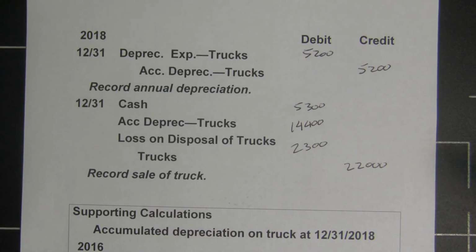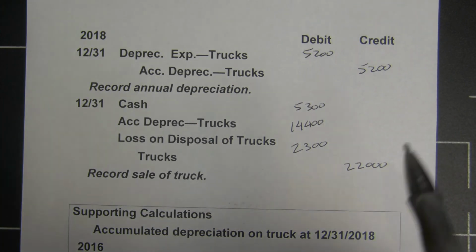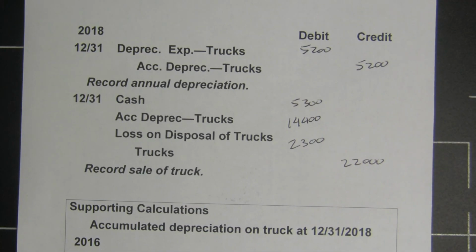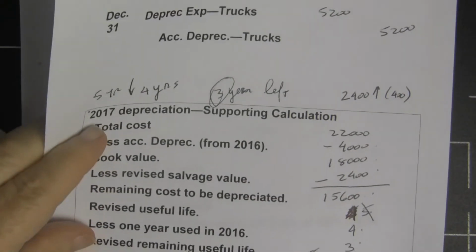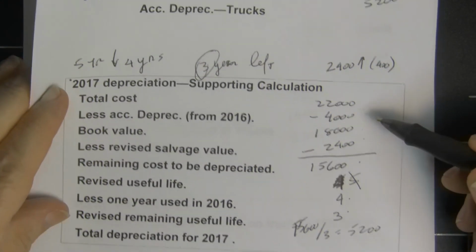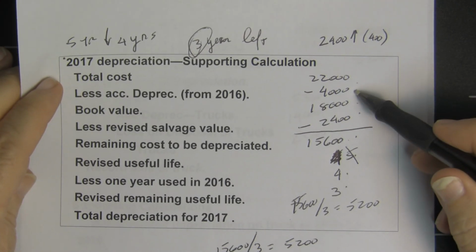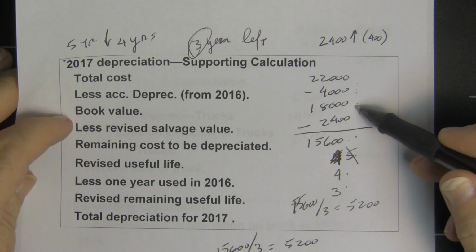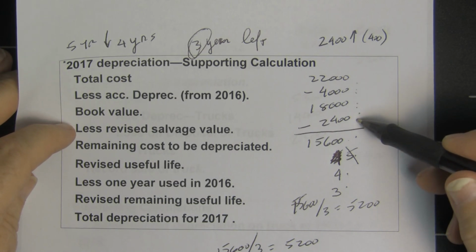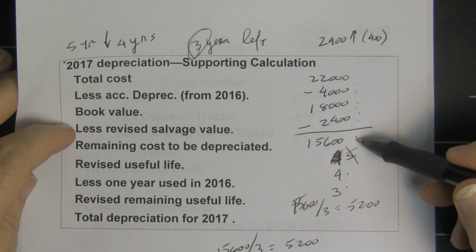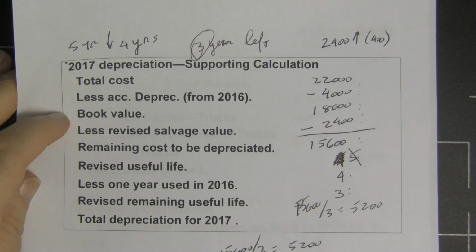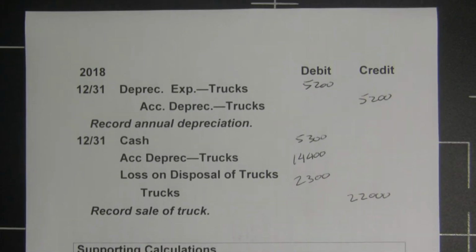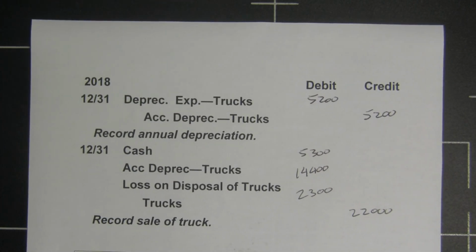Then we had the revision, and we handled that where we took the $22,000, the purchase price, minus the depreciation taken to date, giving us the book value, minus the new revised salvage value, taking that and dividing it by the years of life in a revised estimate to give us the depreciation. It's a pretty good problem, covers all the bases on depreciation.